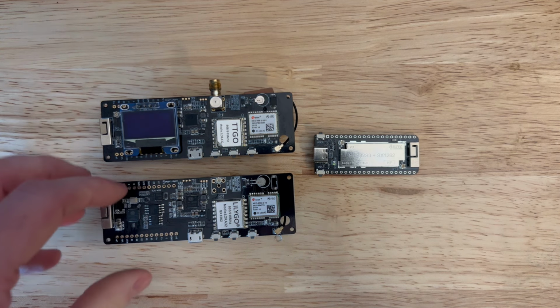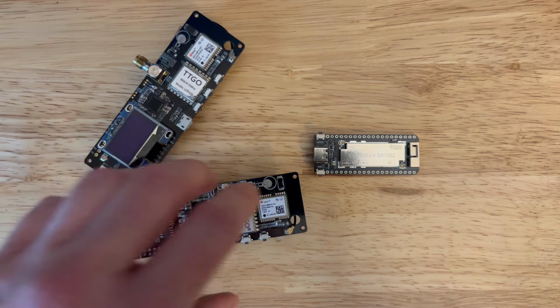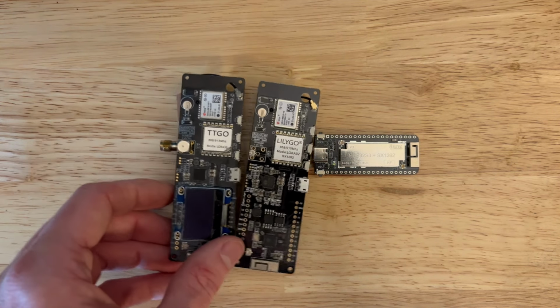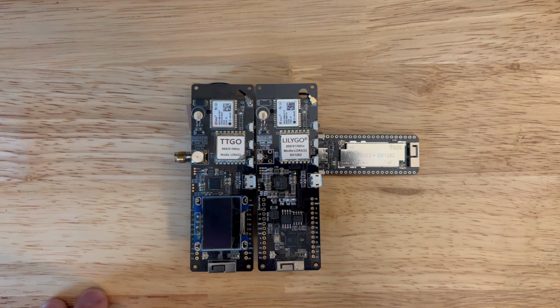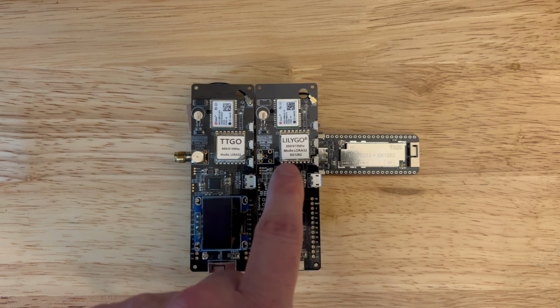for two reasons. And while we're looking at this, a great way to tell if you've got an existing device, if you have an SX1262 on your LilyGo, is it will clearly state it.